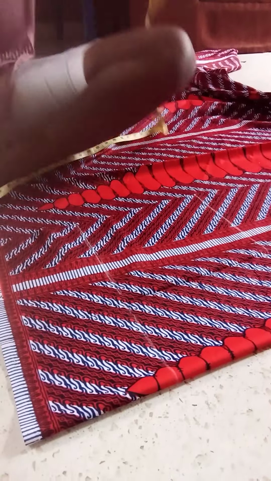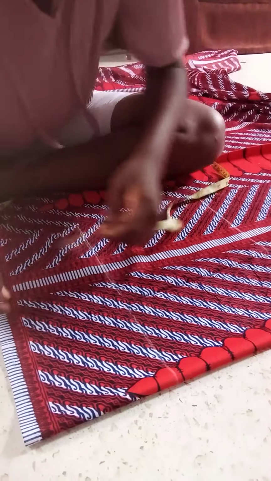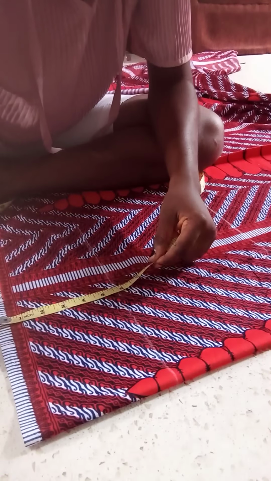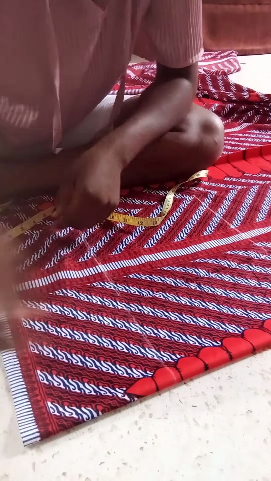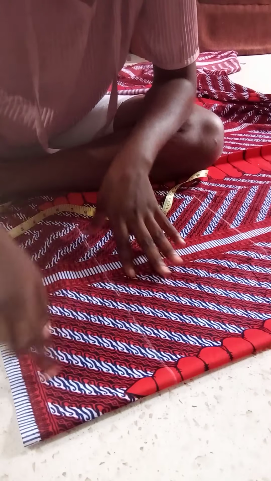Good morning, good morning. So we are cutting a straight skirt today, and we have our vertical lines already.